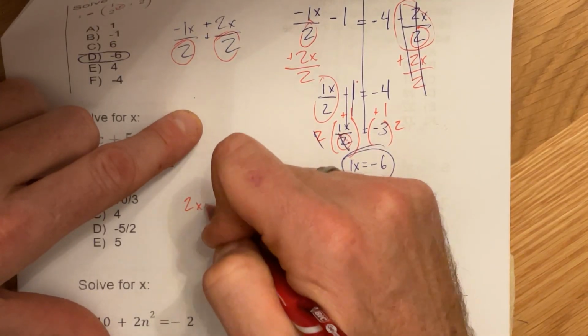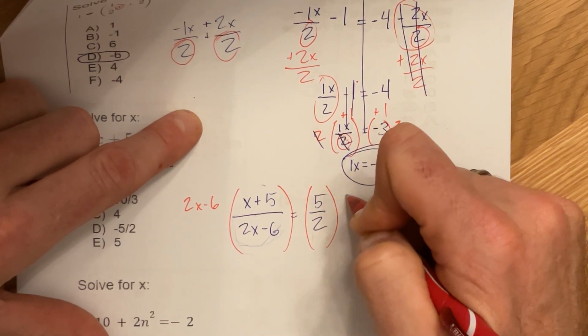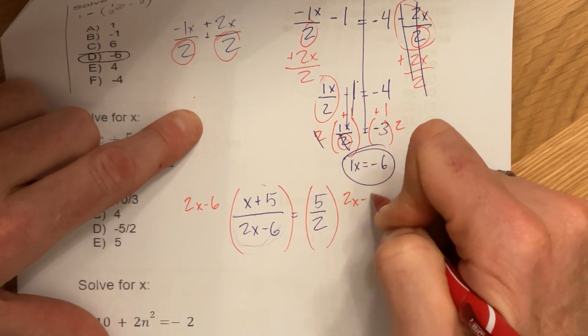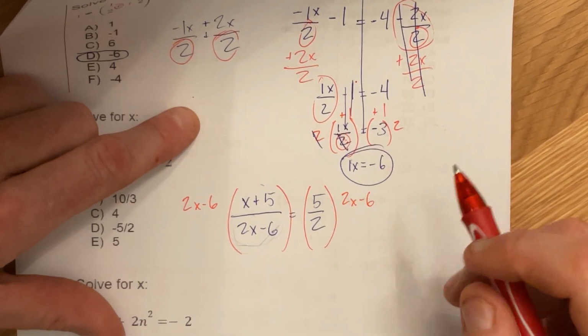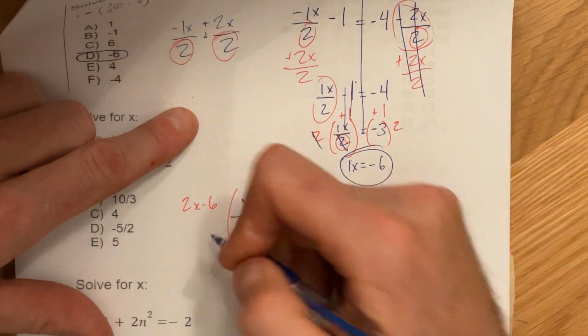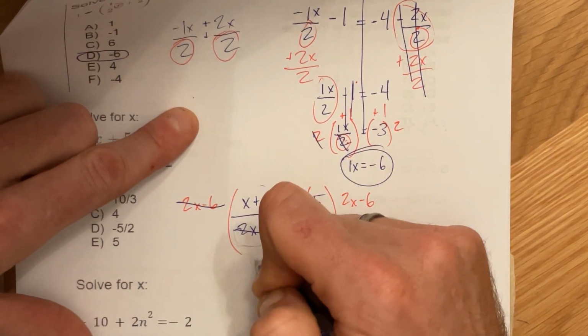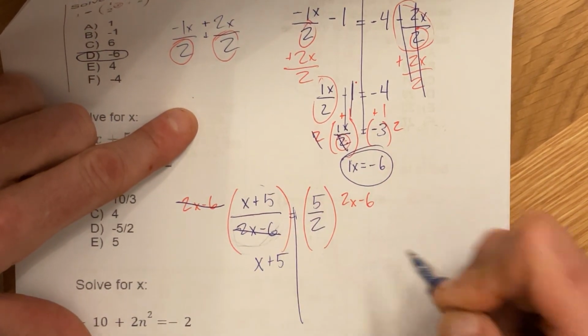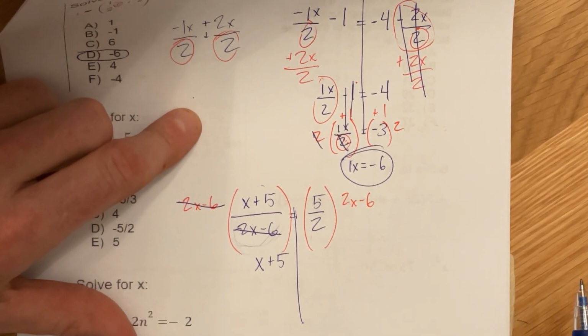That seems like a lot to multiply by, I know. We're going to do it over here. 2x minus 6. But y'all, I promise it is not that bad. Look, this is easy peasy on the left-hand side, right? That crosses out that, and I'm just left with x plus 5, right? Over here, it really is not as bad as it looks.